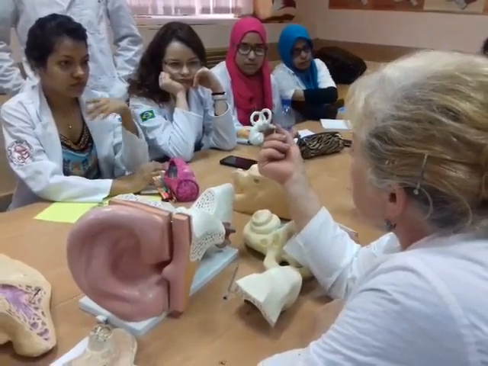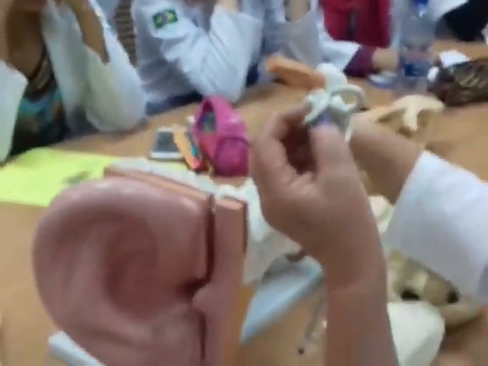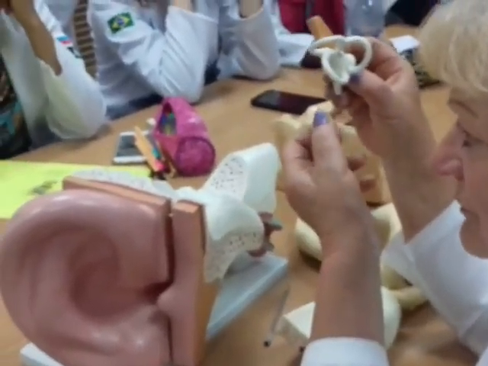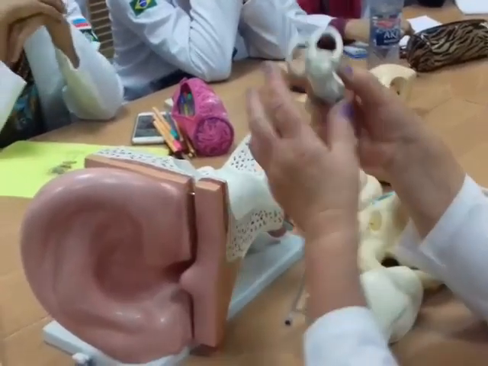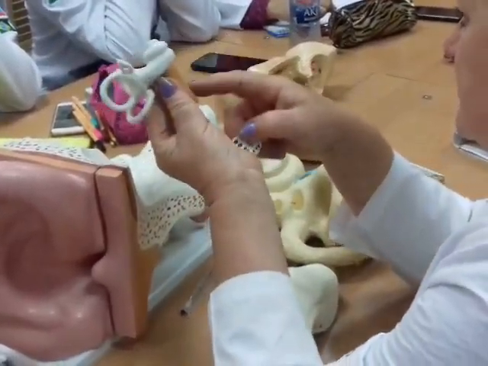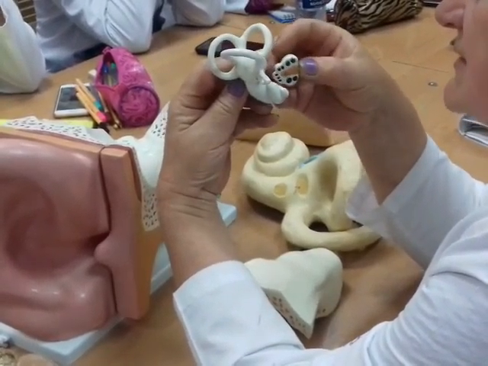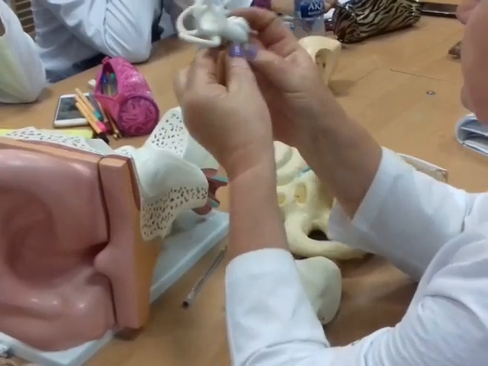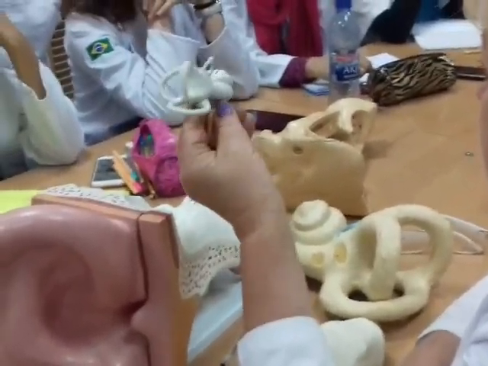This is not an object. This is a space which is placed in the compact tissue of the temporal bone, in the petrous stone part. And this space has this shape. How did we get this shape?